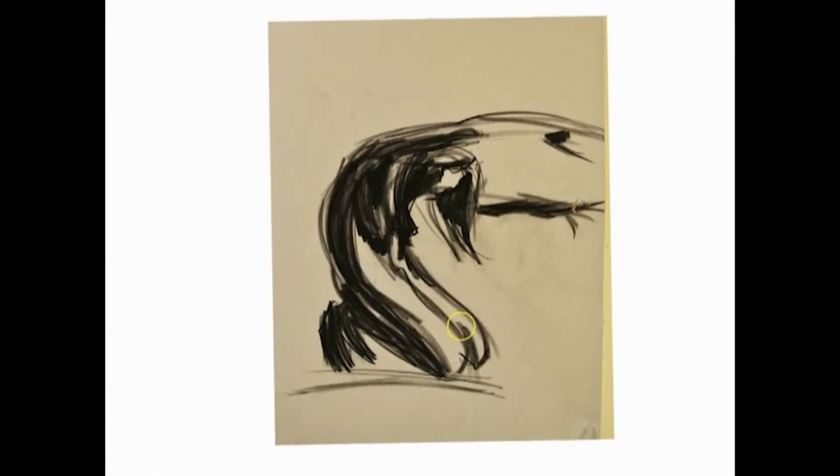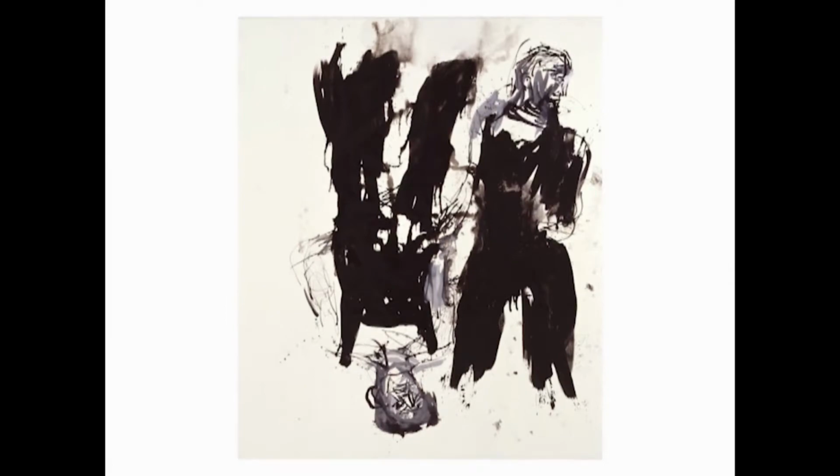And if you know about value and can think in terms of light and dark, you can concentrate some of these darker strokes for mass gesture into the darker areas of the drawing. Again, this is a mass gesture drawing, just capturing the movement of a figure there. Another Baselitz mass gesture, just loading up that brush with ink.